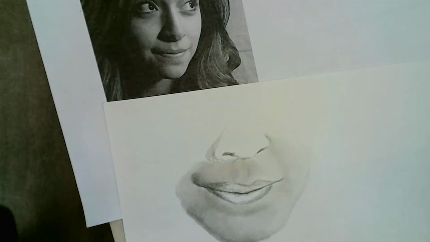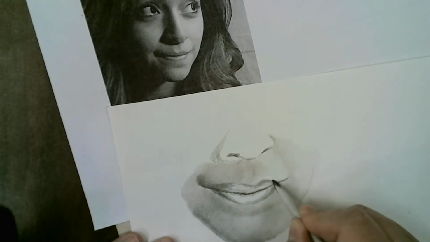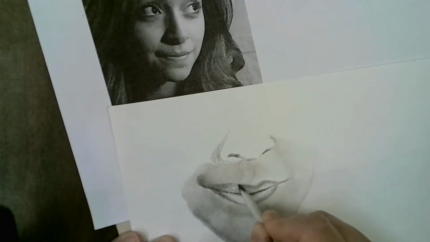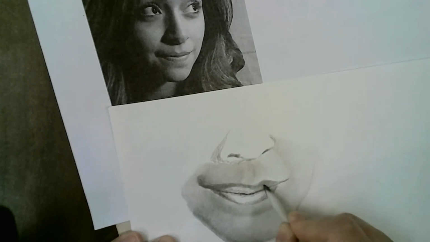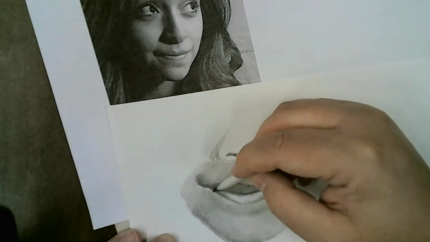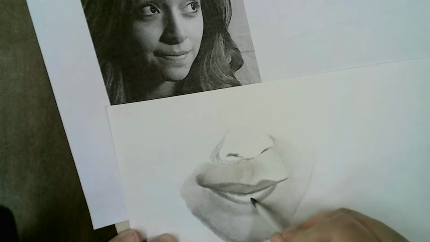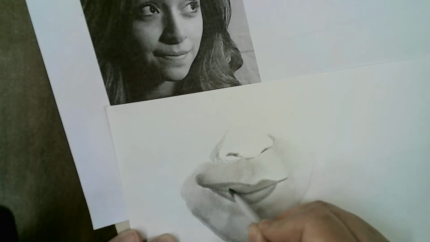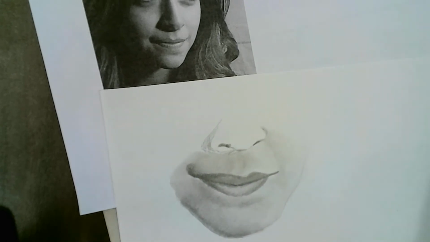Then with a smaller medium blender, whichever works for the size of your drawing, you're going to go over it. You're trying to keep clean edges so you don't have to refine. And I kind of blend over the line to soften. And of course, where it's lighter, don't press as hard. All right, then we have refining to do.